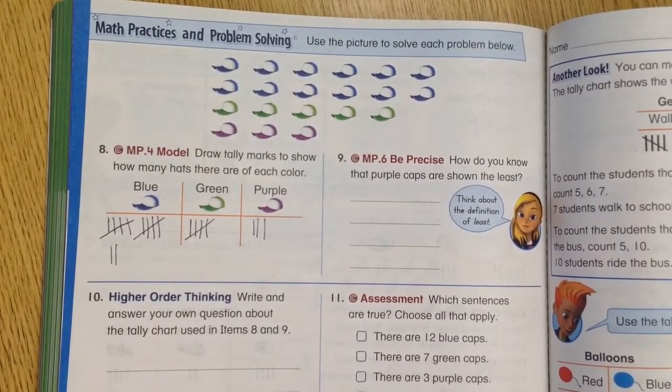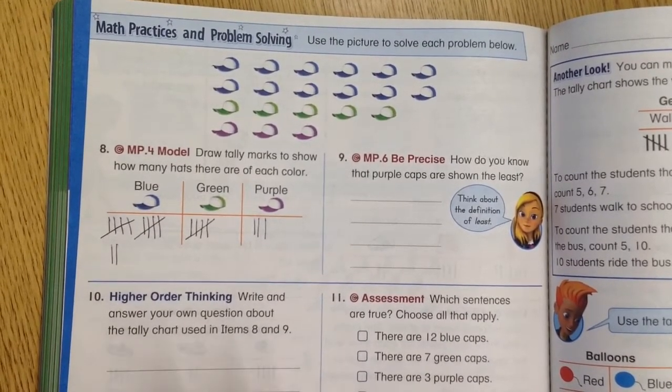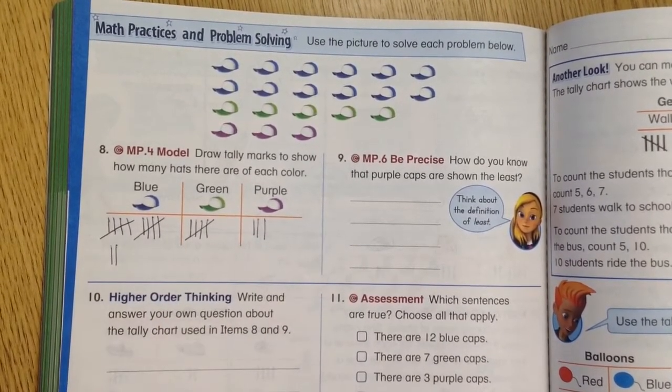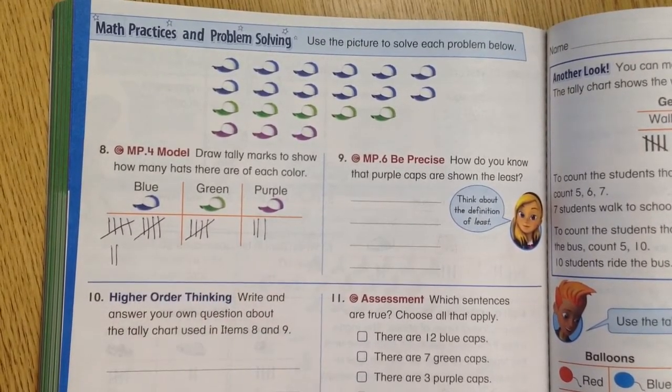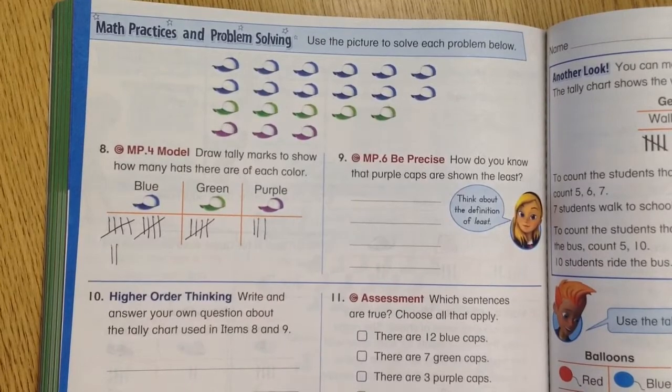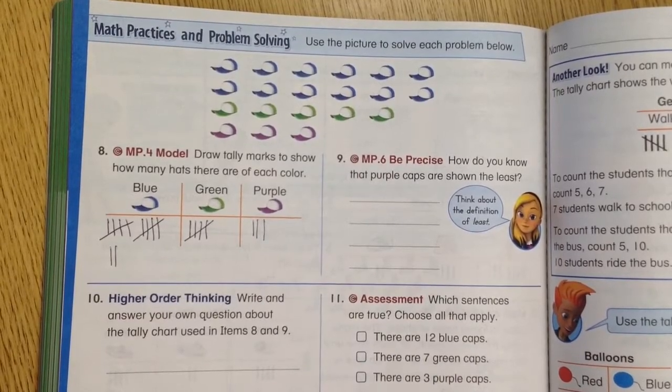Number 9, how do you know that purple caps are shown the least? Well, least means smallest. So you have to know that first. So how do I know that purple has the smallest number? Well, look, does it have a group of 5? Nope, it doesn't even have enough for that group of 5. So you could write in here that there's not enough to draw a group of 5.